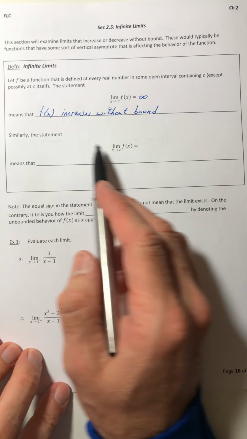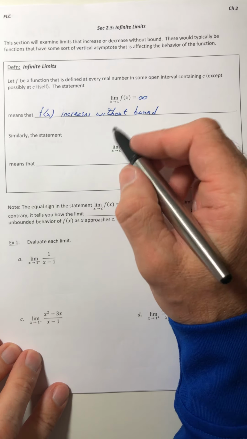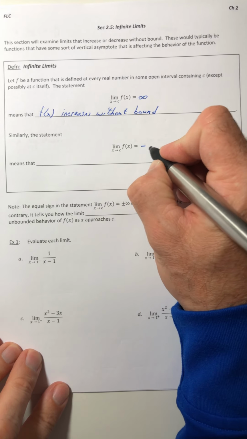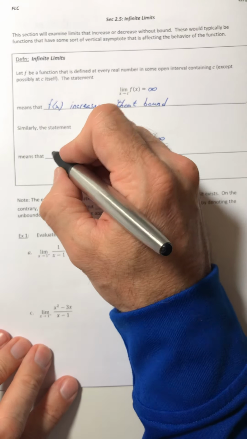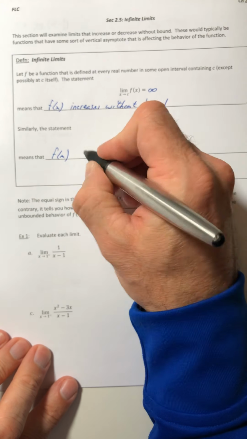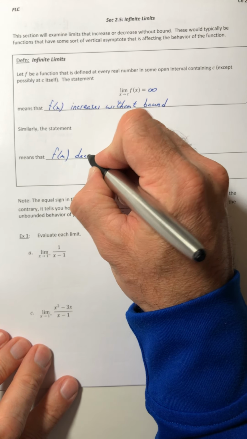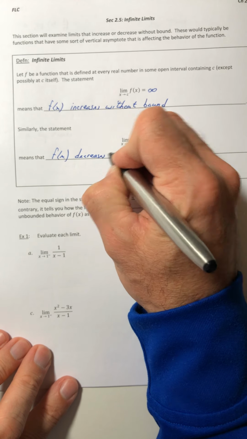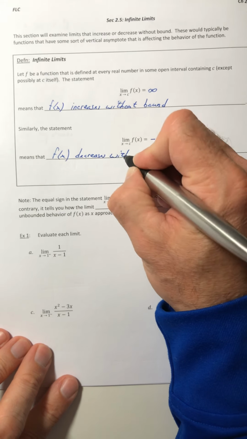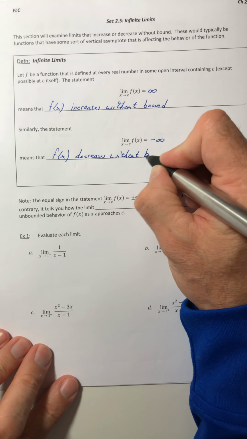Similarly, the same limit equal to negative infinity means that f of x decreases without bound.